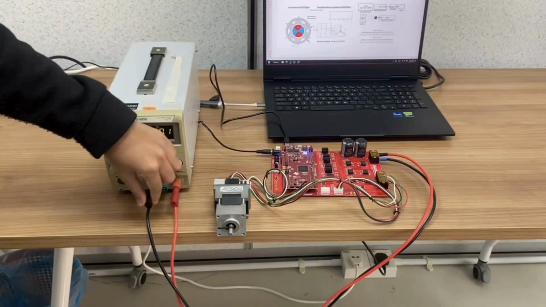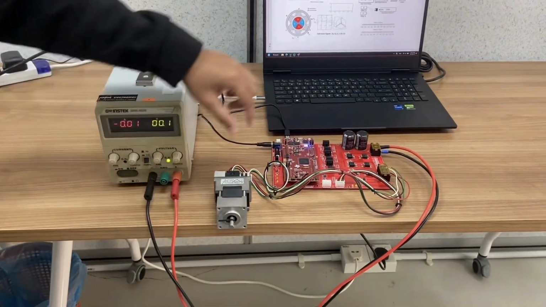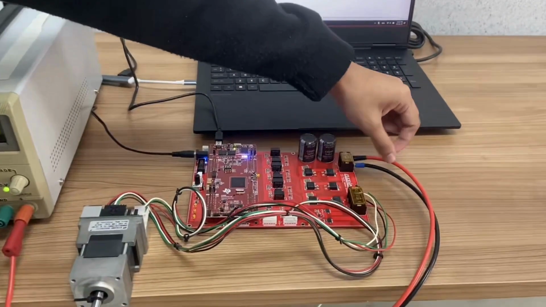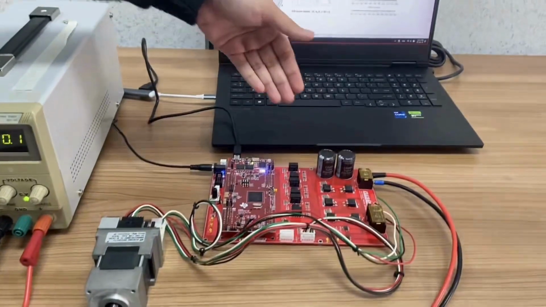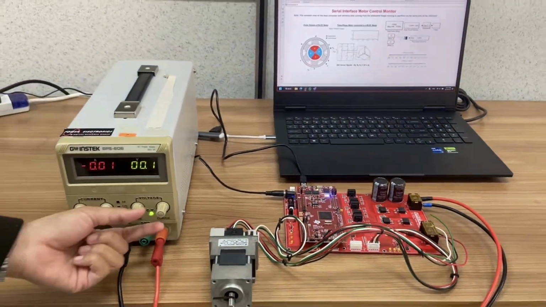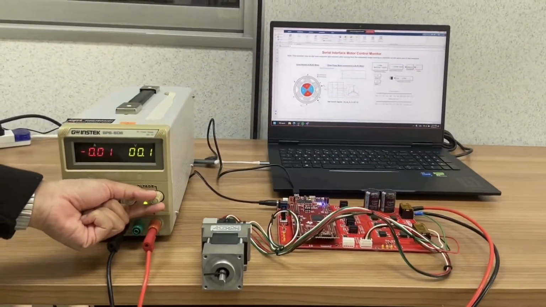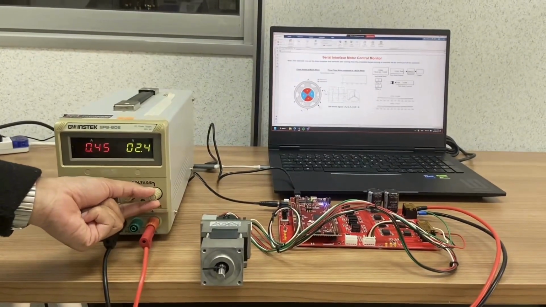Next, we move to the hardware and software connection. Firstly, we connect positive and negative to the BLDC power supply. And then for the BLDC motor, we connect to the Hall sensor. Next, we adjust the voltage to a minimum of 10 volt.